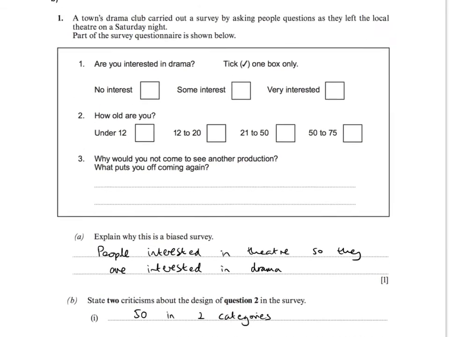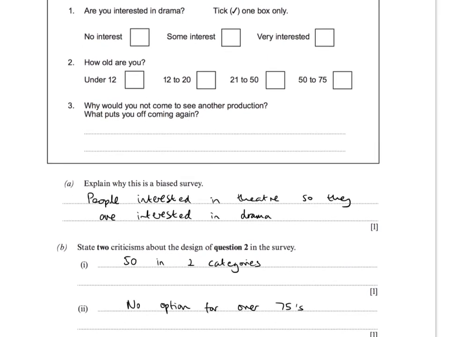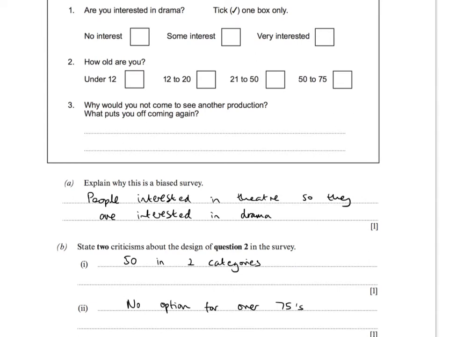2 criticisms. Well, the ones I've got is 50s in both categories. If I was 50, I could go into that one there or that one there. And it's not rude to ask people their ages or anything like that. That's not an answer. I've seen that written down loads of times in the past. The other one is there's no option for over 75. So if you're 76 or older, you can't tick any boxes. So that's a criticism of that question.